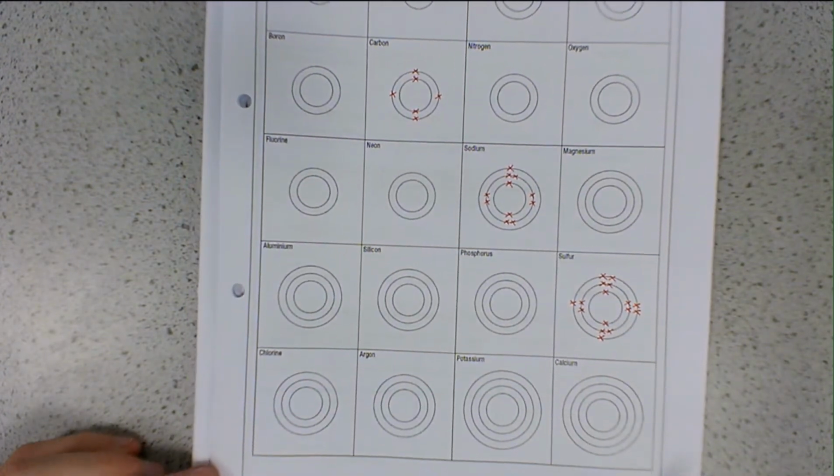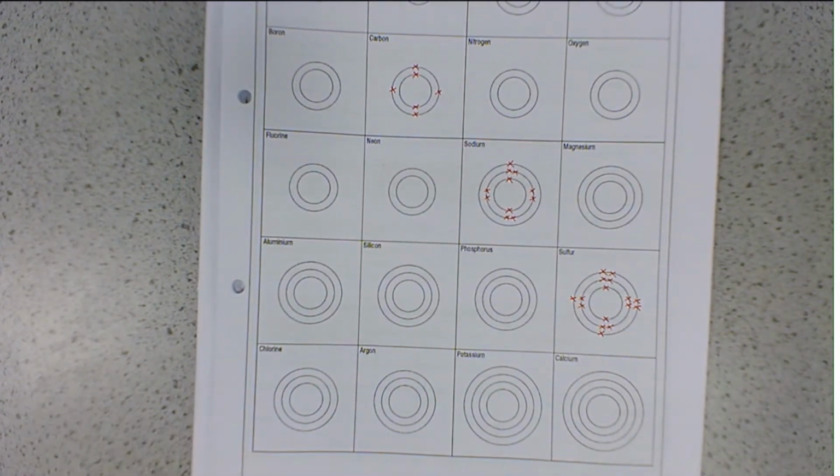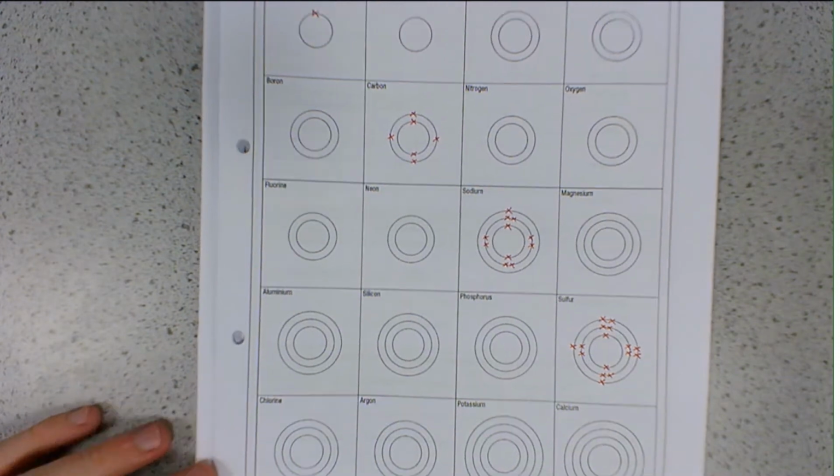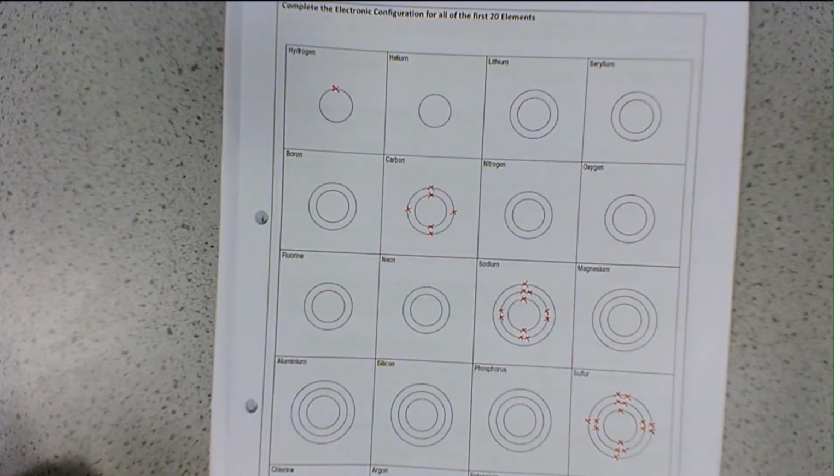So 15 minutes will be more than enough time for you to complete the electronic configurations for all of these elements, hydrogen to calcium. I've obviously already done 4 of them for you, and if you finish before the end of the 15 minutes, then you can write the electronic configuration below.